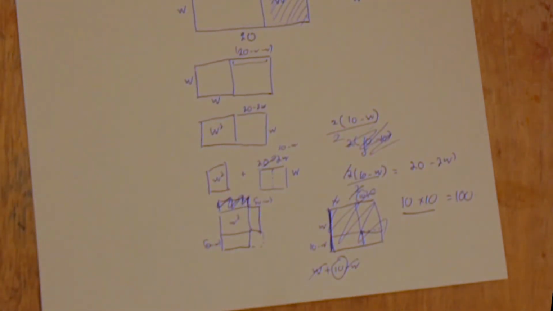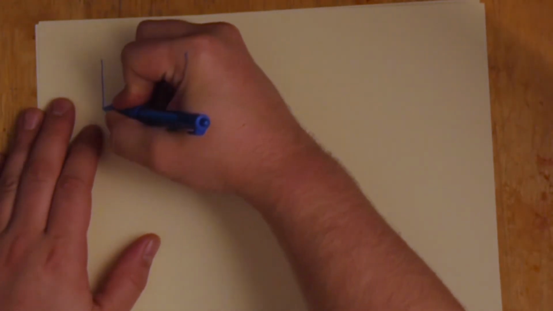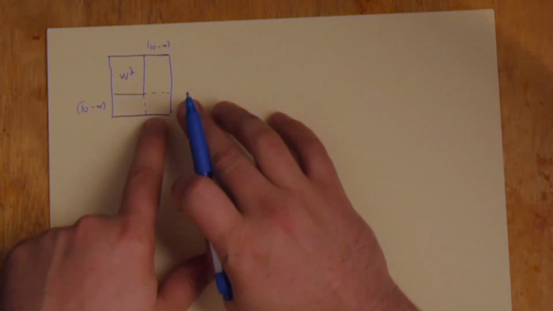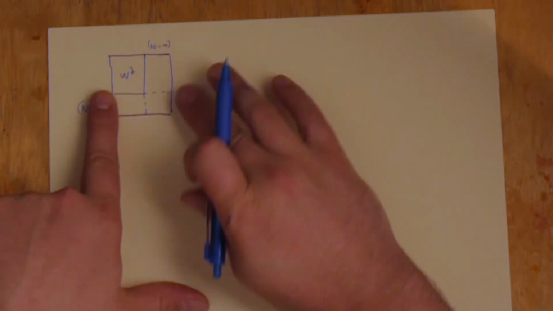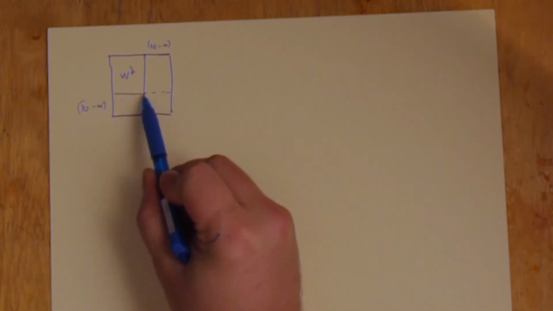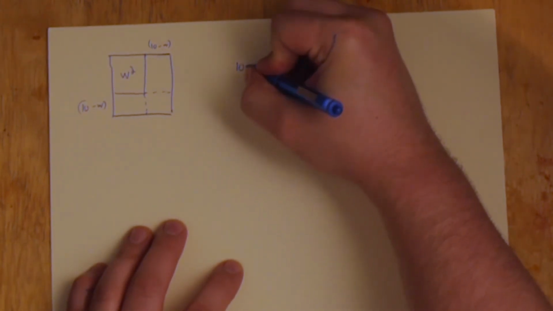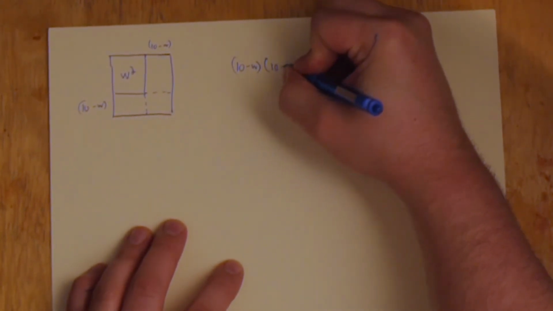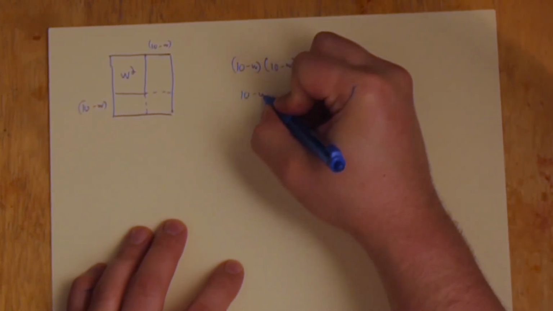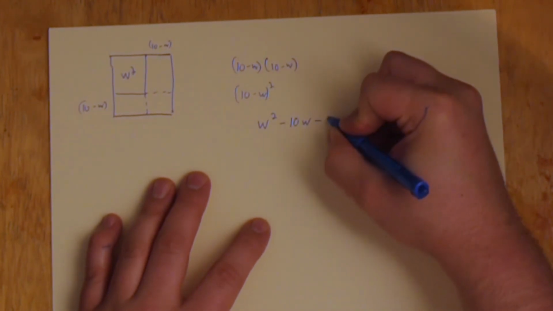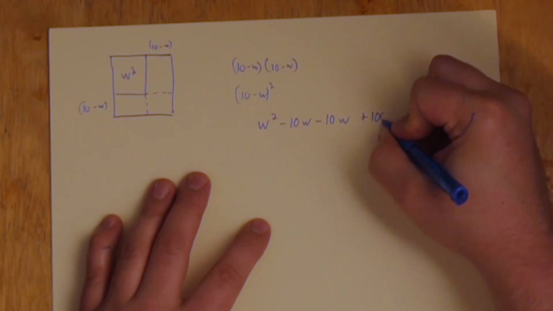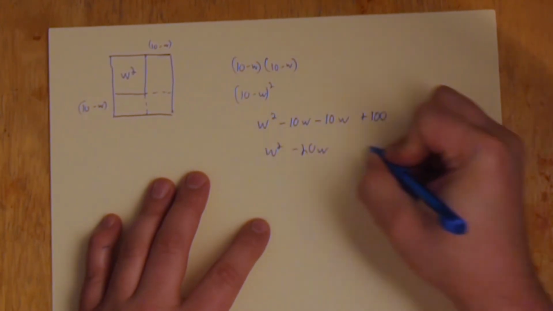new page. So if we go back, we're just going to redraw that. If we are going to complete the square, what's this value? Well, this is this length and this length, these 10 minus W's. That's this times this. That square is 10 minus W times 10 minus W, so we've got (10 minus W) squared. Excellent. Let's expand that, shall we? We've got W squared minus 20W plus 100.